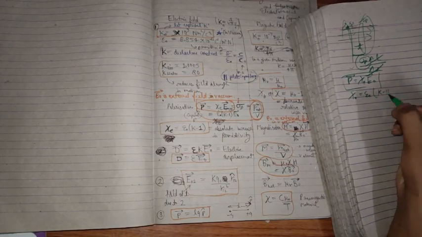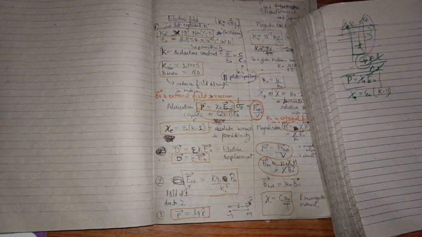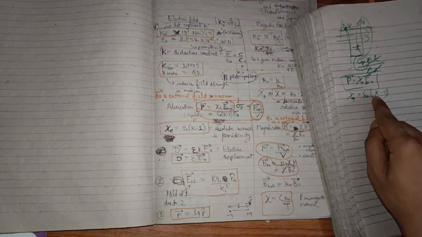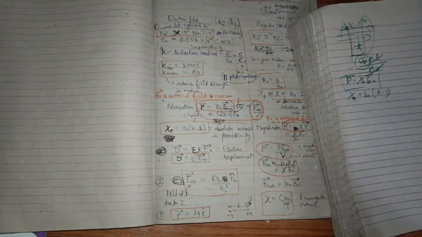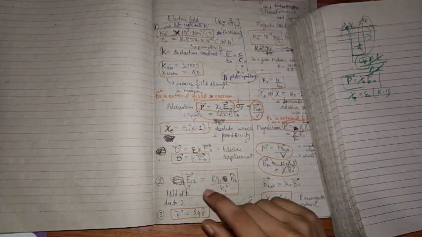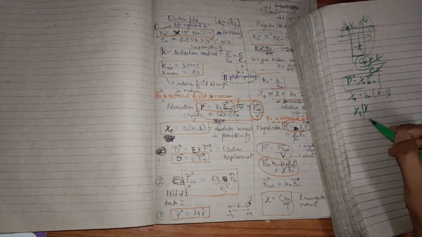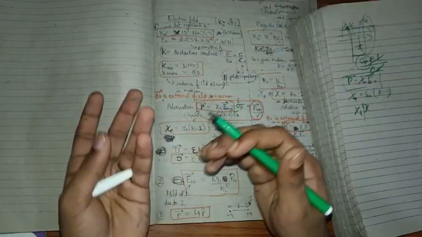naught bracket k minus 1, where this chi e is actually meaning the absolute value of the permittivity increased as compared to the permittivity of the vacuum. So epsilon naught is the vacuum permittivity and epsilon naught k is the permittivity of the medium. So the difference is called this chi. But in case of magnetic field, the chi b used is a little different. That is a relative value, not the absolute value.